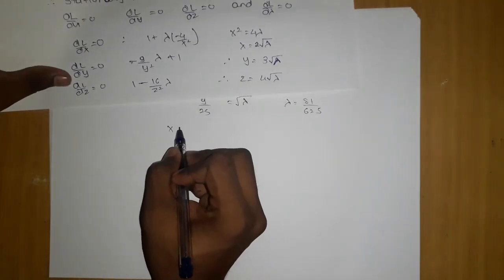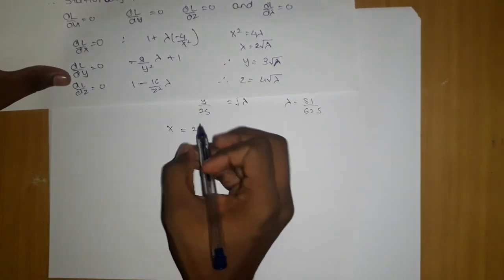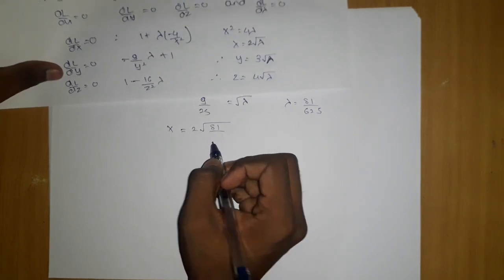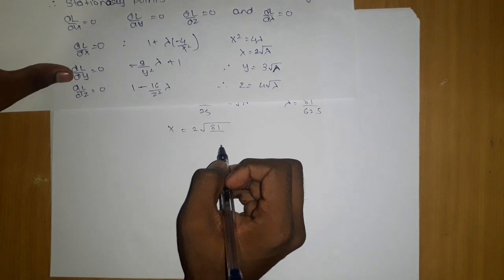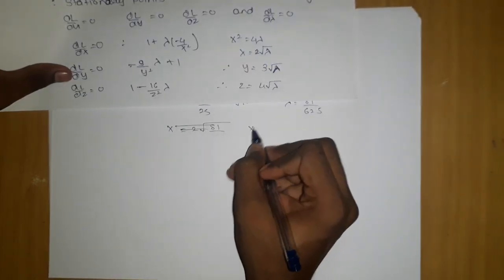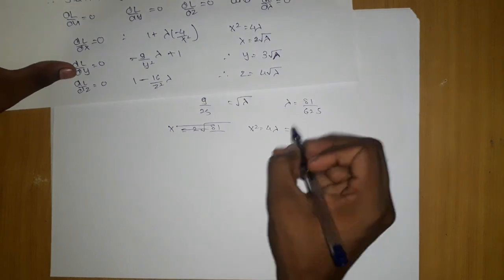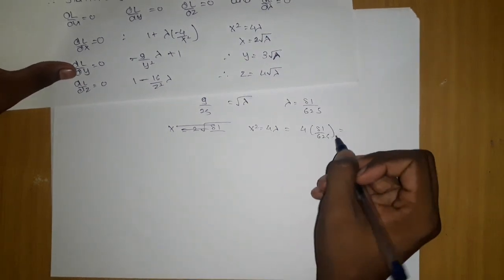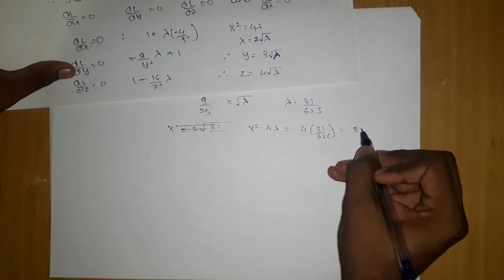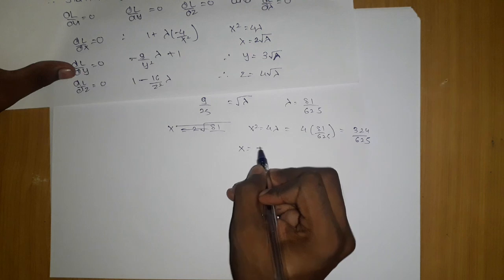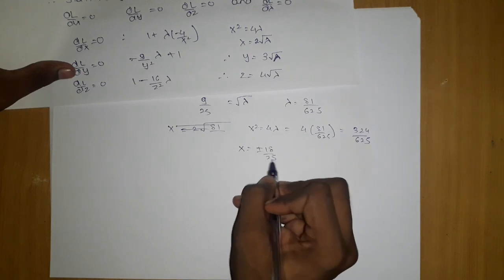So x is nothing but twice under root 81. Sorry, x square is 4 times lambda. If I substitute 4 into 81 by 625, I am going to get x square as 324 upon 625. And if I get the x value, it is nothing but plus minus 18 by 25.